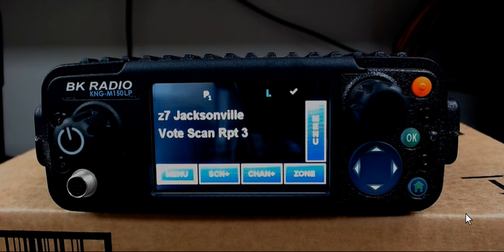But anyway, that's your demo for the BK Vote Scan feature. Hope this helps, and we'll talk to you soon.